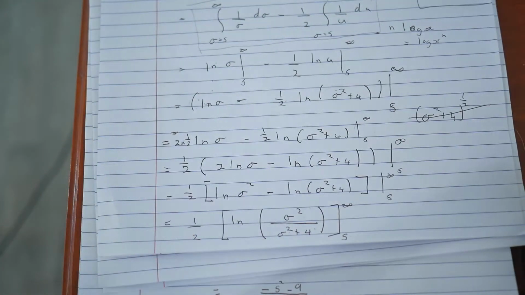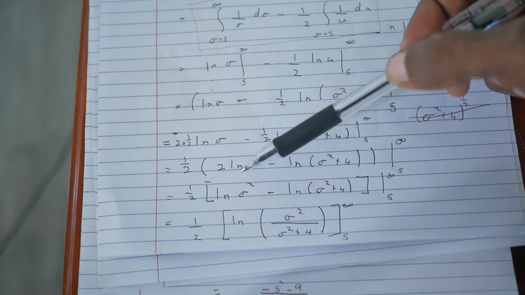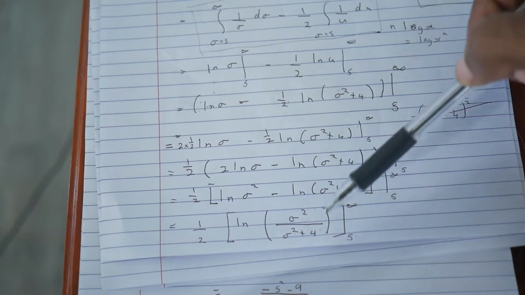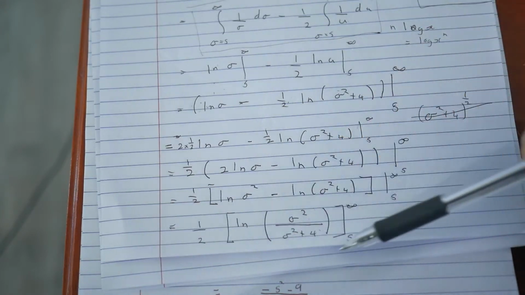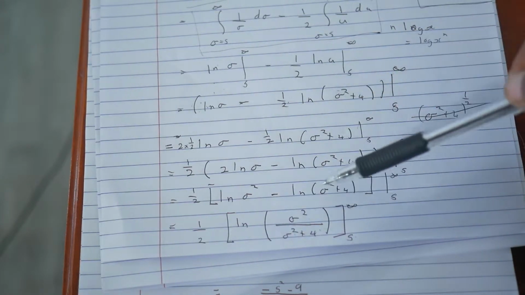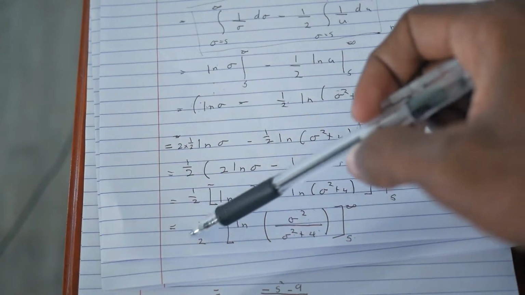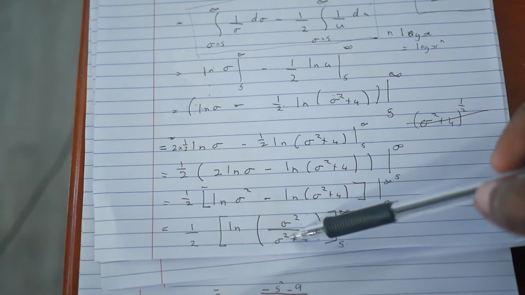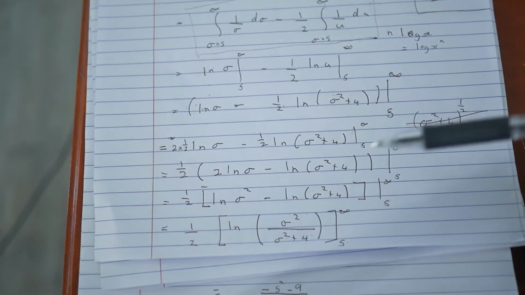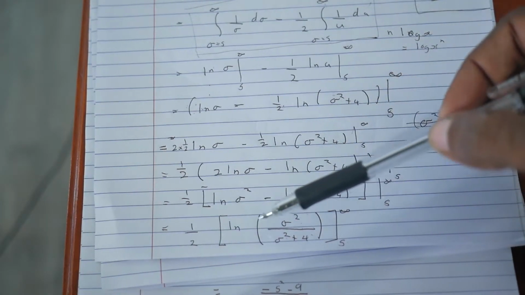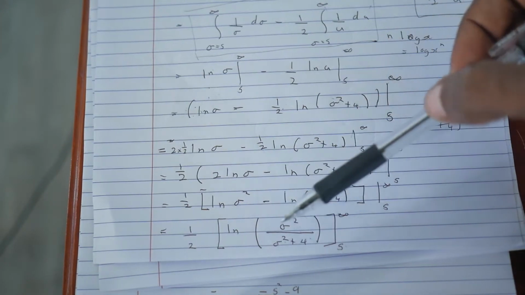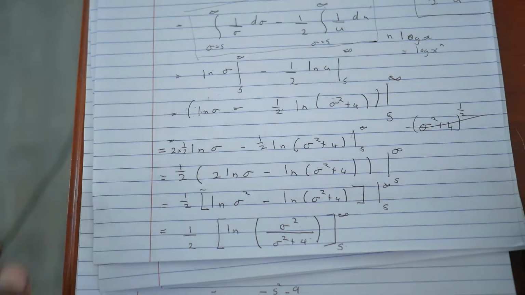So I put this here, and then finally I apply the log rule, because I have ln of something minus ln of something else. So it's ln of the first thing divided by the second one. So I simplified the solution to be this. Now I have to put in the upper limit and the lower limit. So it would be half multiplied by ln of this with the upper limit minus ln of this with the lower limit inside.